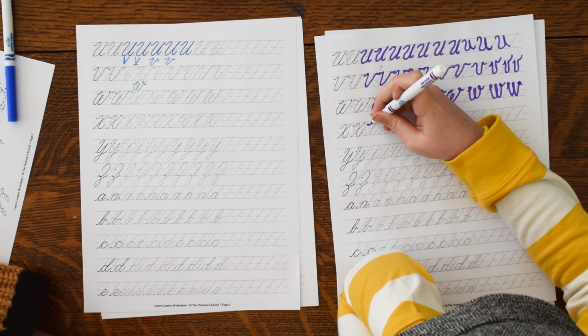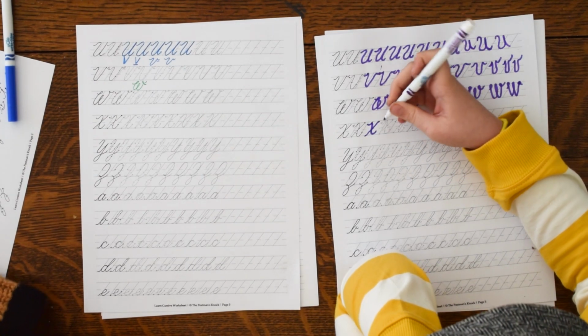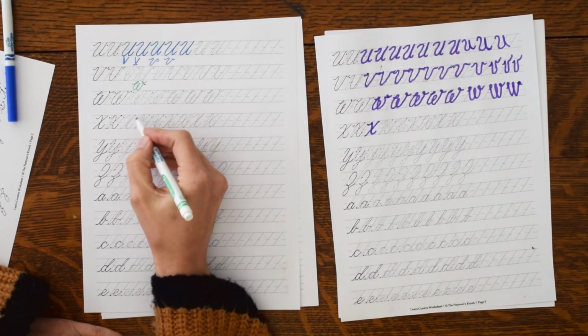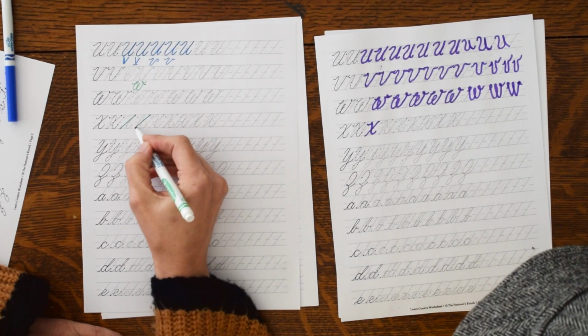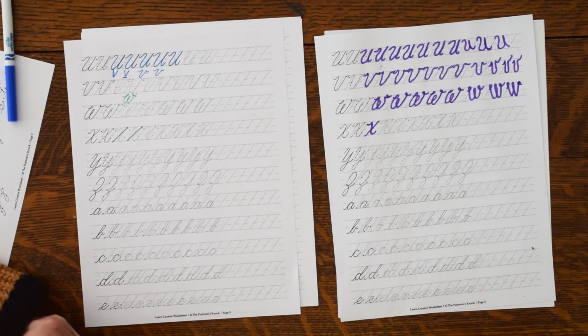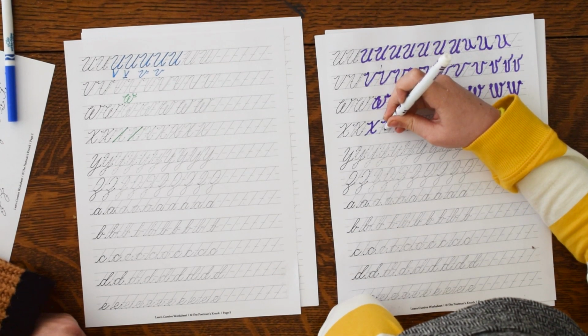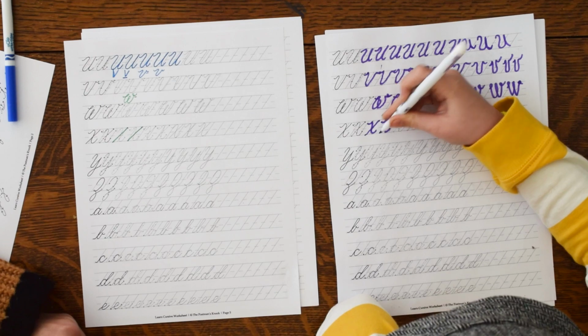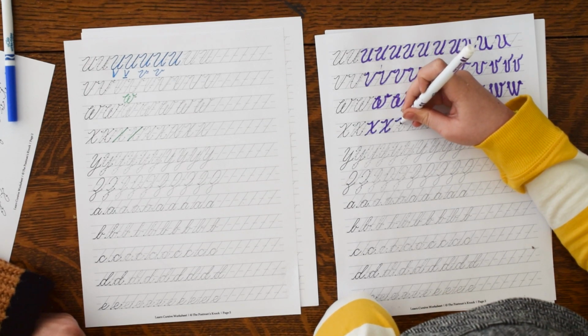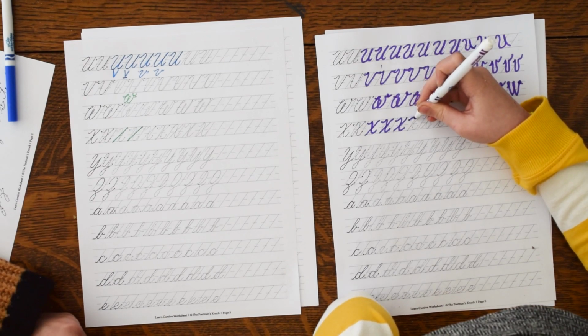But this X, you just go over, down, up, and then down. And if you feel more comfortable, Brooks, taking this stroke this way instead of this way, that's fine. It's whatever way is most comfortable for you. I'm going to say I'm good with doing it the way we were. Okay. So up, down, up, down. Nice and slow. Up, down.